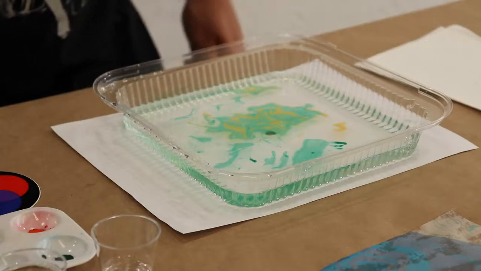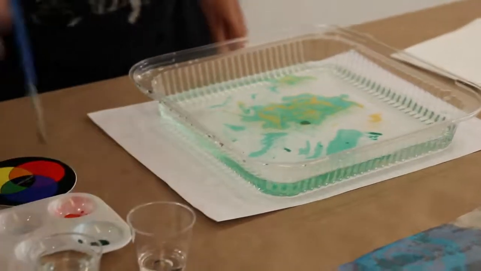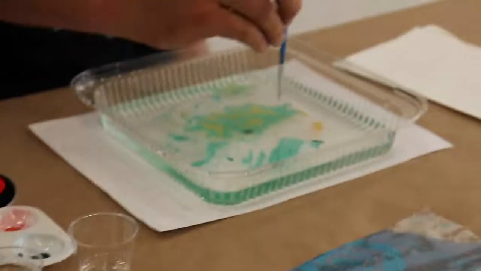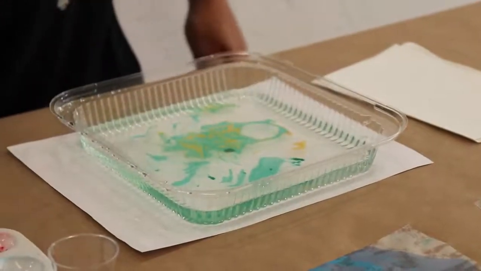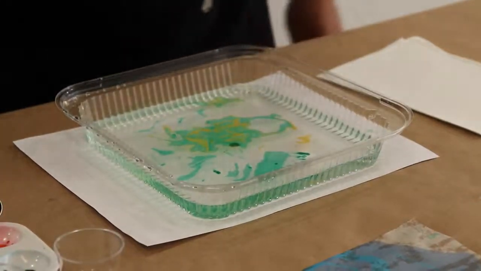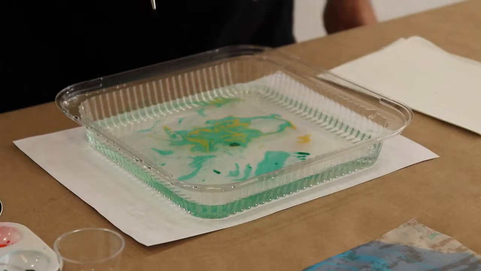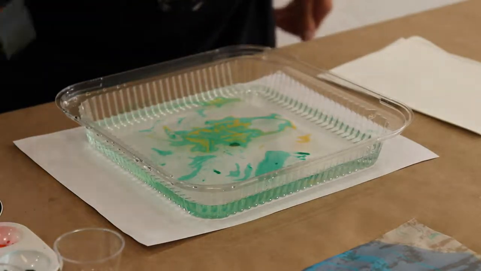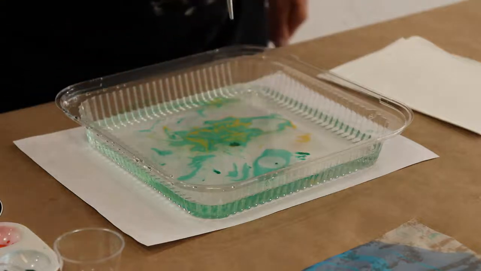Let's try the soap. Soap is completely different than the alcohol. Alcohol seemed to find its own path through the fluid as the soap pushed everything away.